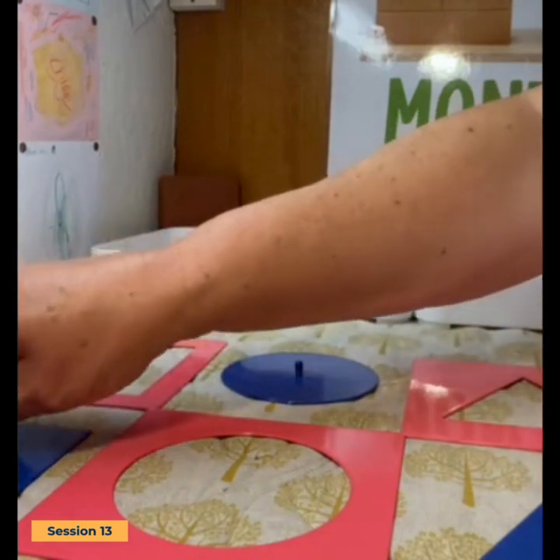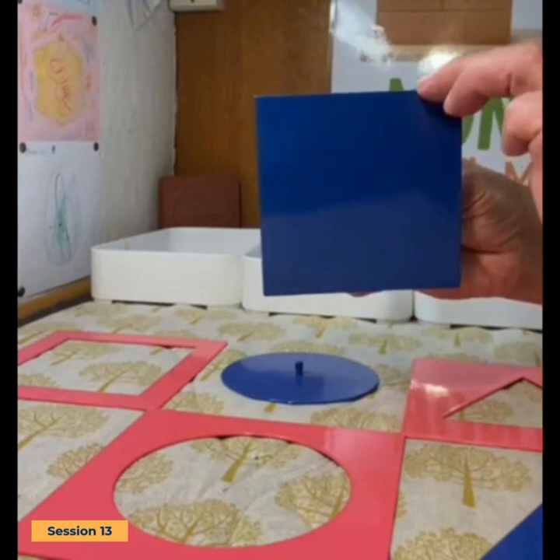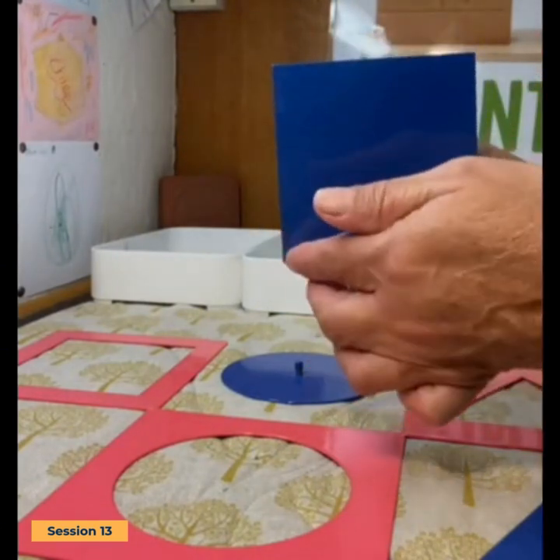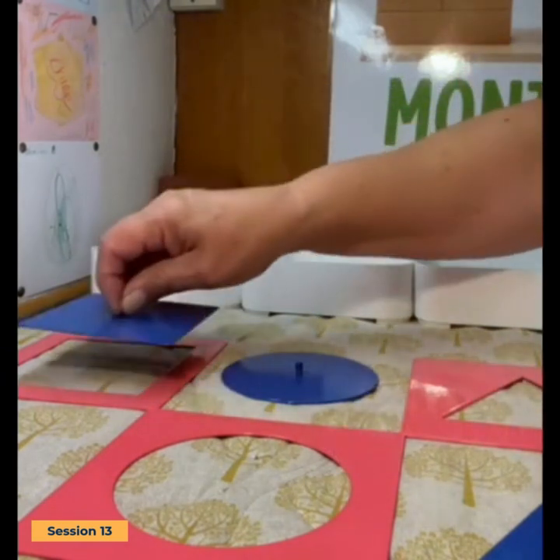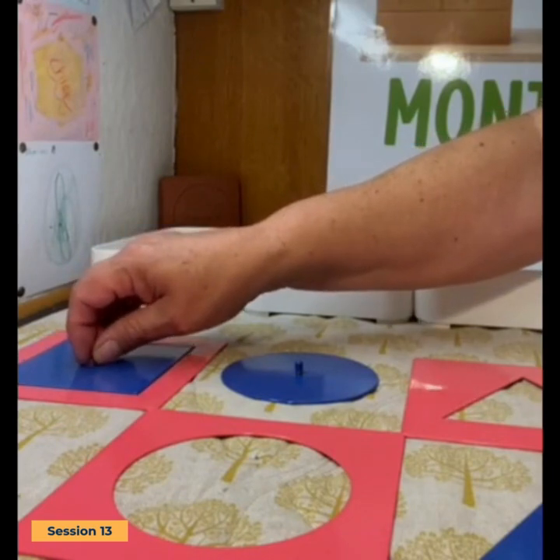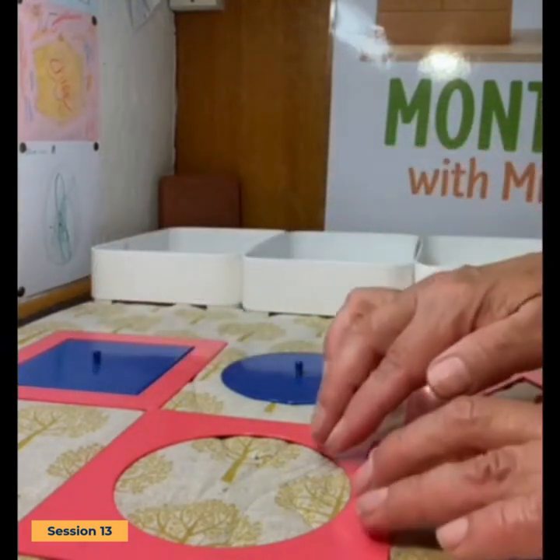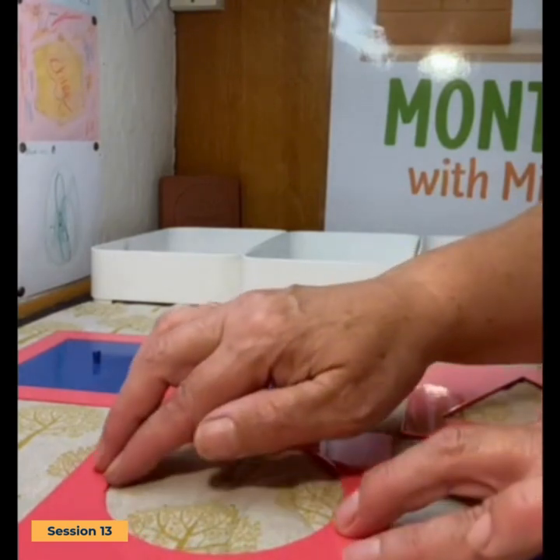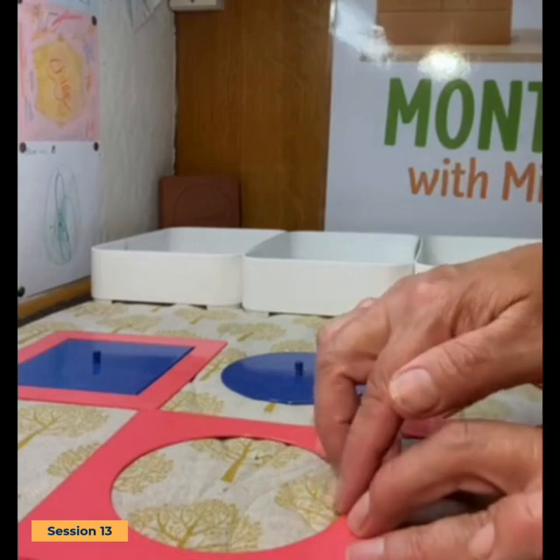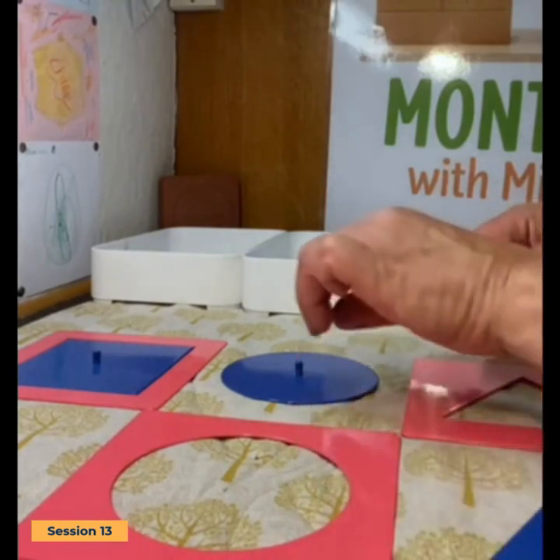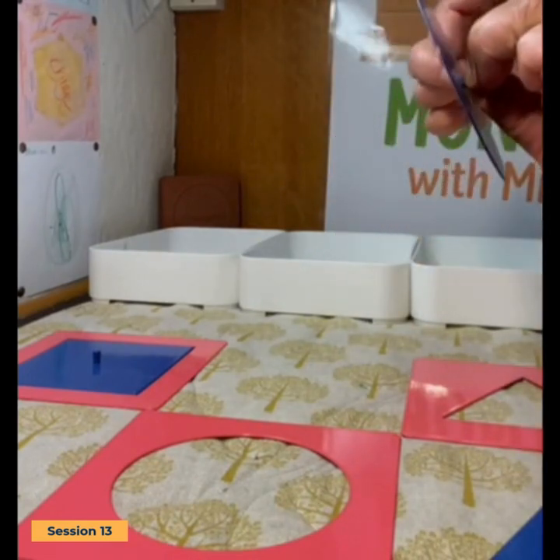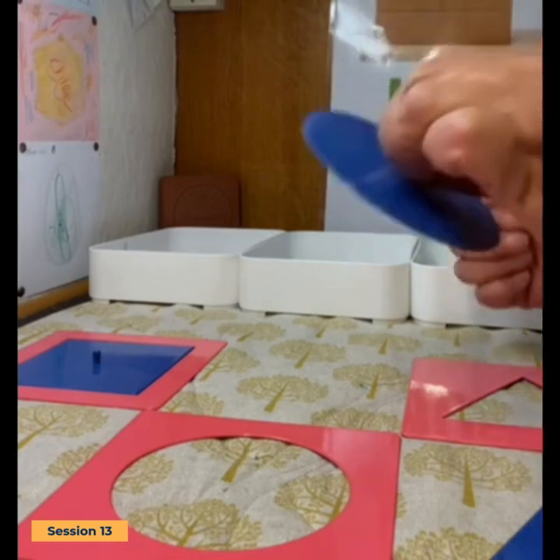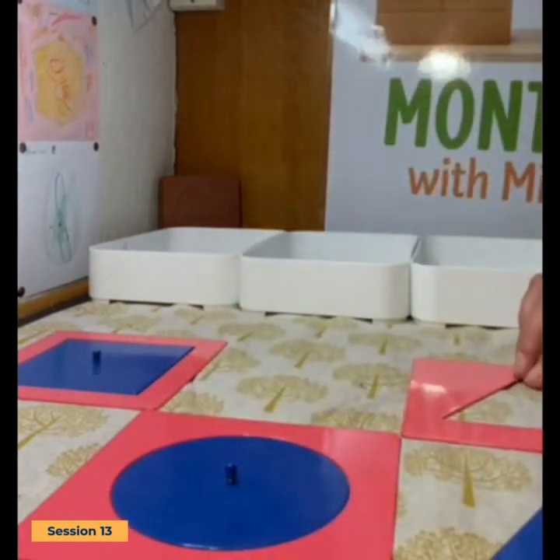I'm going to pick up my square and I am going to feel around the edges, and I'm going to replace it into the correct socket. Then I'm going to invite my child to do the next one. And finally, the third one.